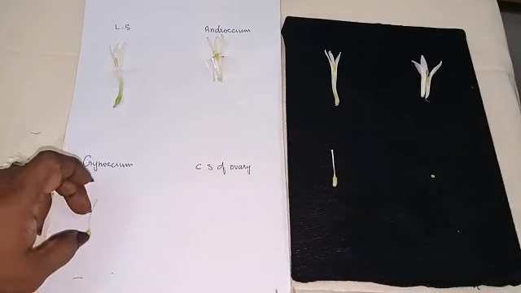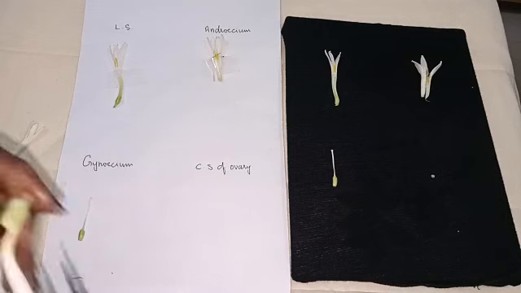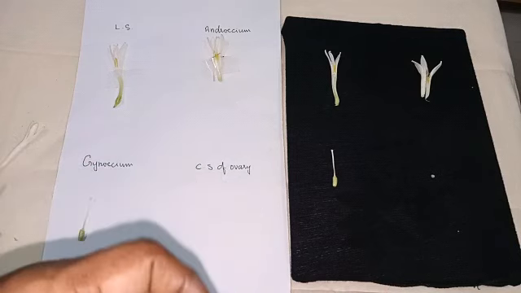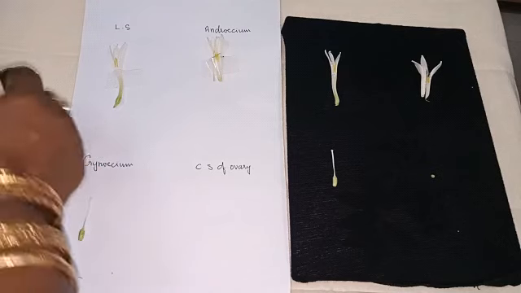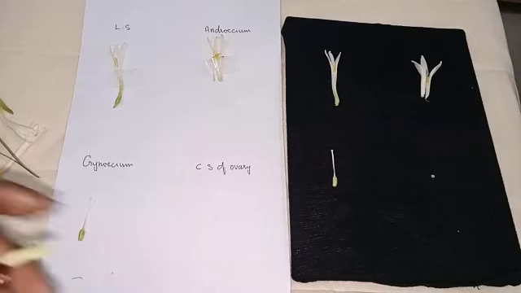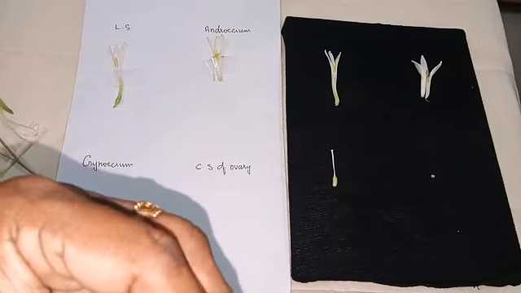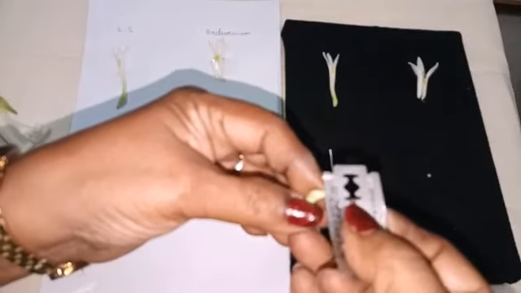You have to keep the Gynoecium here. Now when you take the CS of ovary, since the ovary is fused with the perianth lobe, you have to take it along with that perianth. Okay, so keep it upside down, CS of ovary.